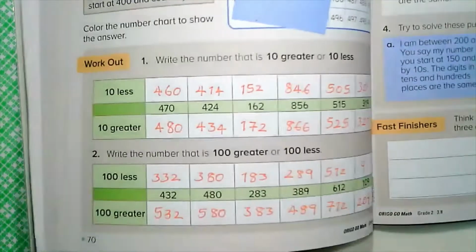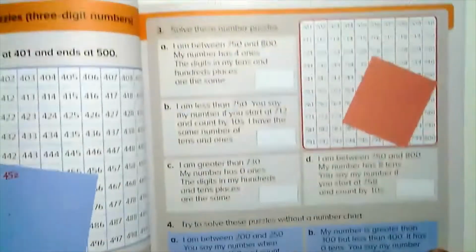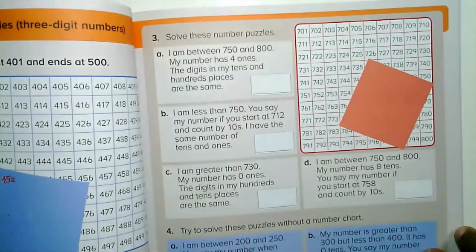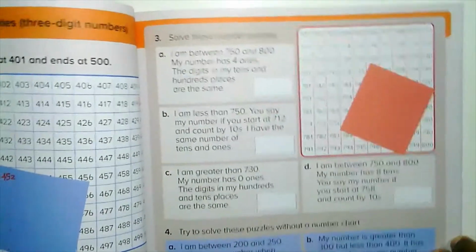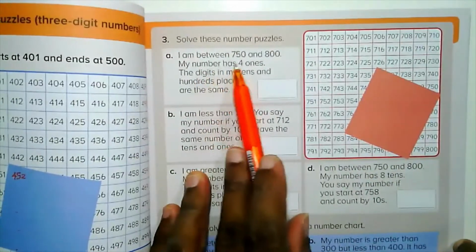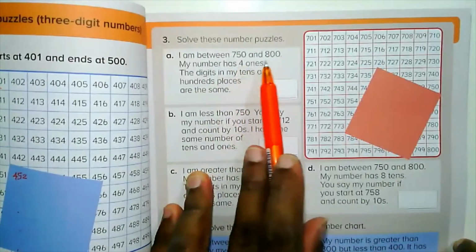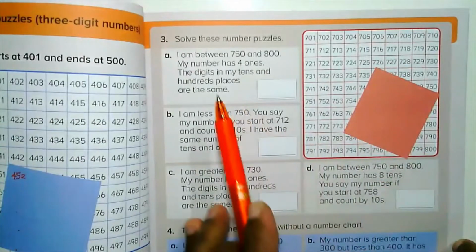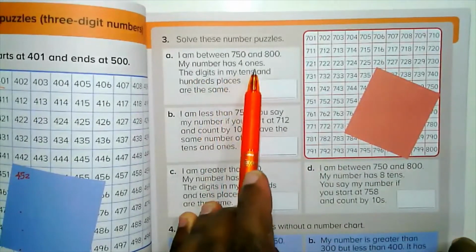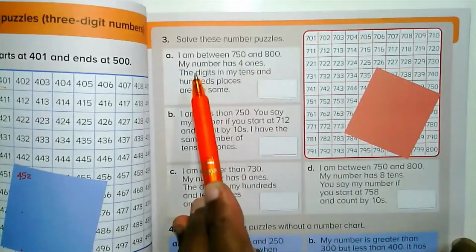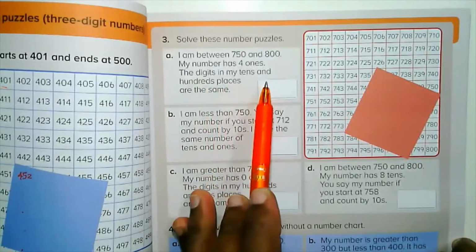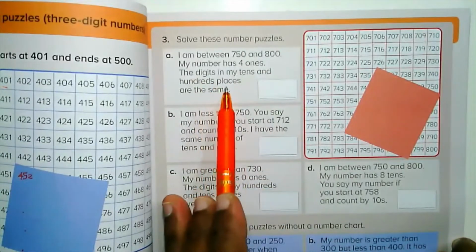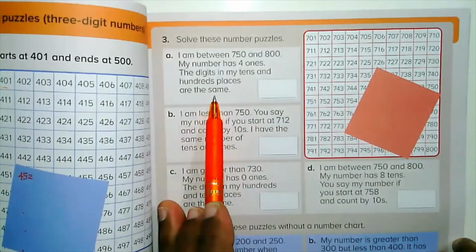Now let's go on to number 3. Solve these number puzzles. I am between 750 and 800. My number has 4 ones. The digits in my tens and 100 places are the same.